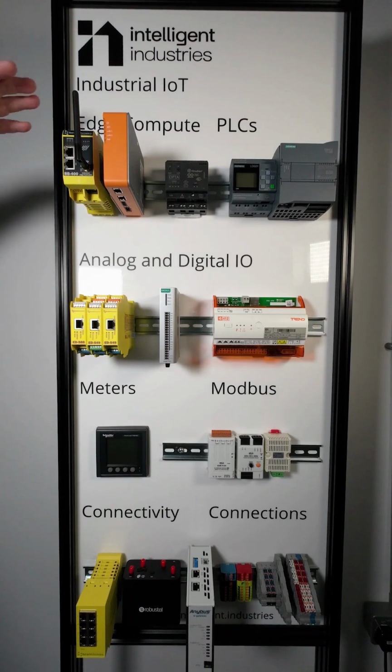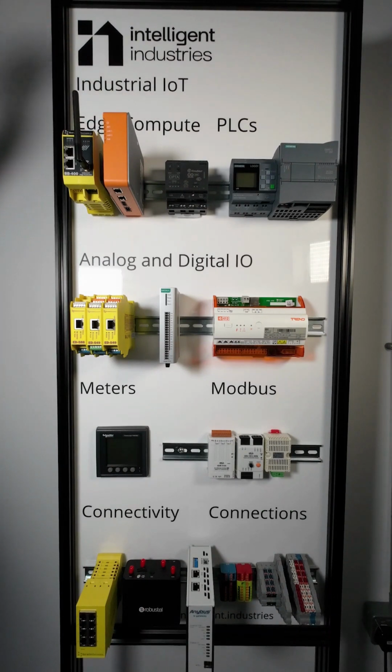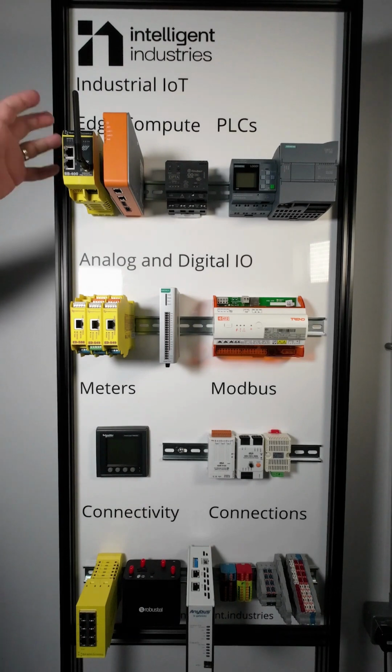So, for example, we use these when we're doing IoT deployments. We run a piece of software called Azure IoT Edge on them, and then that software allows us to write custom modules to talk to the different sensors and PLCs, etc. And then we send that data up into the cloud.